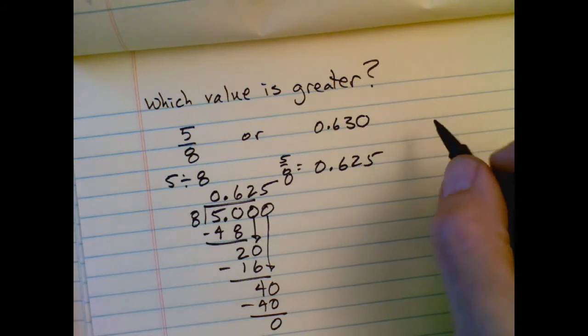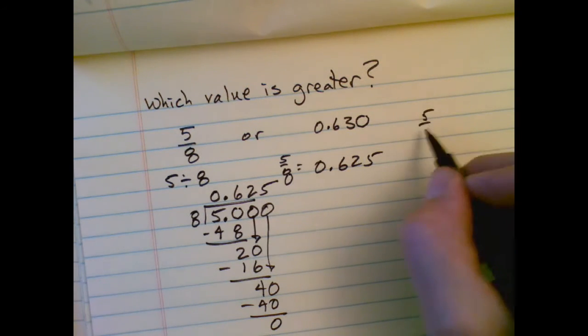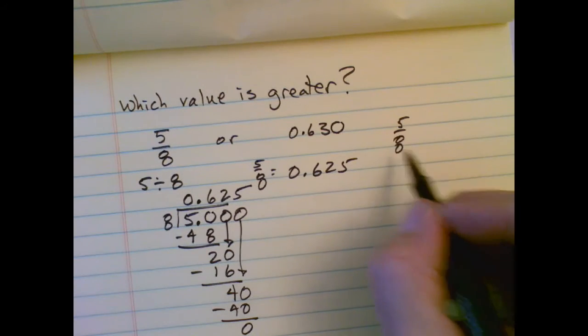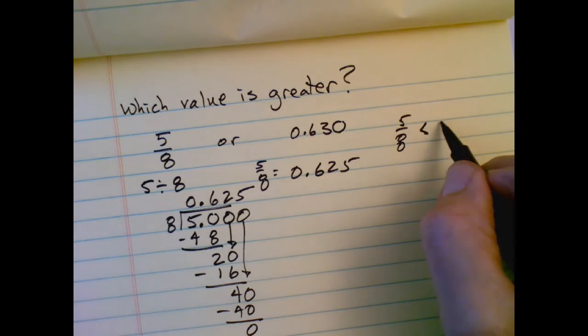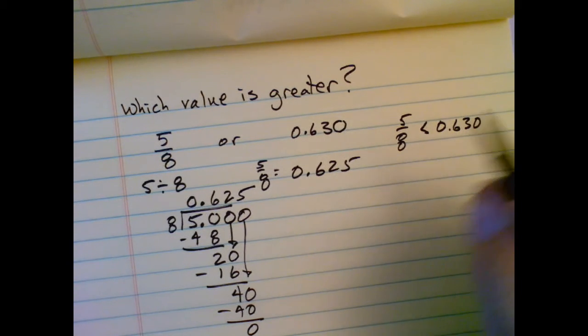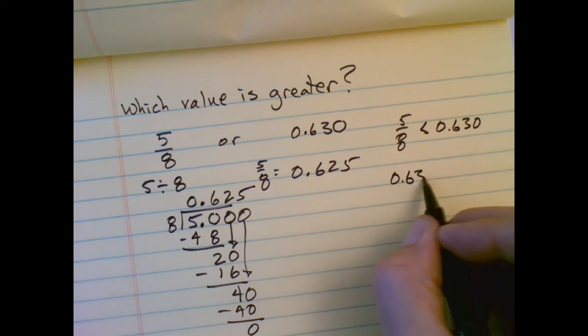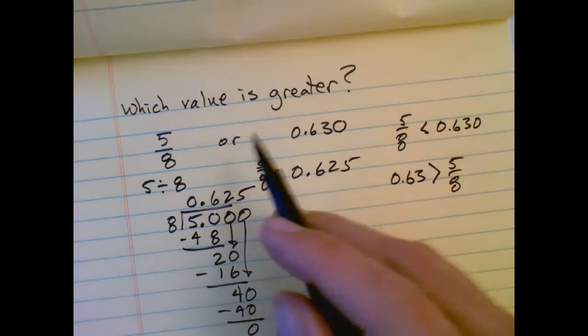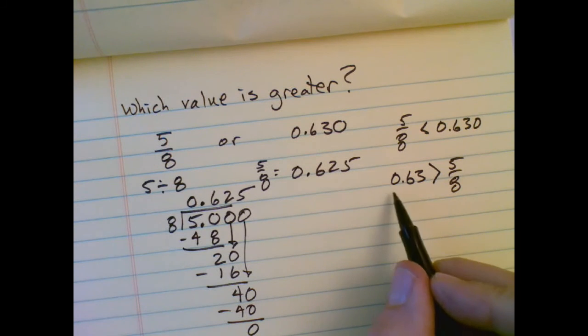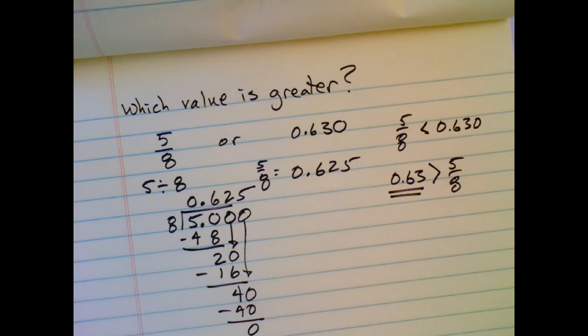So I know that between my original two numbers, 5 eighths is less than 0.63. Or I suppose I could say it this way, 63 hundredths is greater than 5 eighths, which was my original question, right? I want to know which one's larger. This value is larger. Hope that helps.